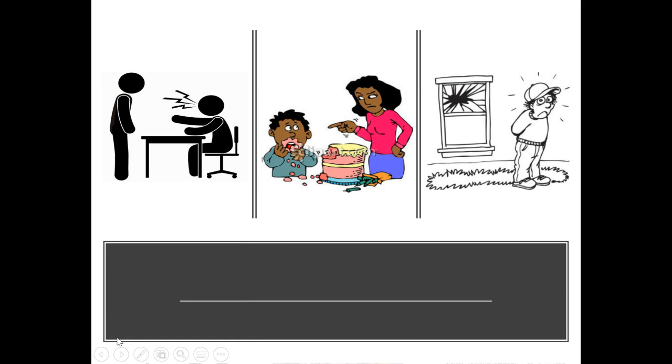So, next group of pictures, what do you notice or see? I notice or I see. Well, in the first picture, I notice it looks like a boss is saying something stern to an employee.